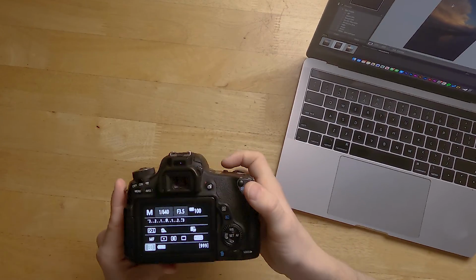So this process, merging HDR photos, is a way to get around that if you don't want to use graduated filters or if you don't have graduated filters. So let's get into it. I'll take you through the settings, how to do it in camera, and then in Lightroom. Let's go. So first things first, you want to grab your camera.